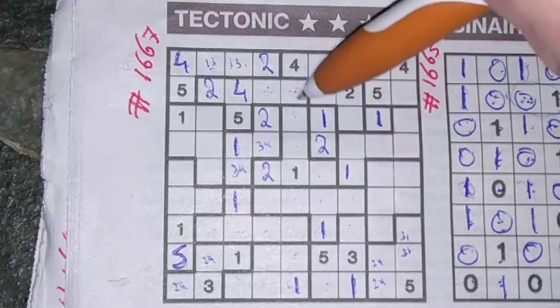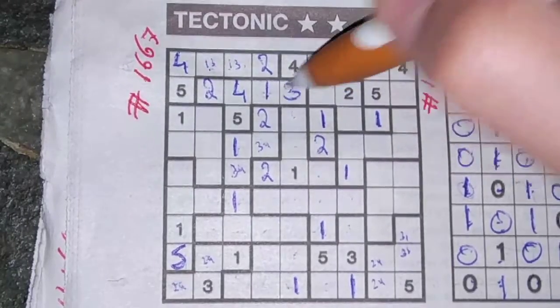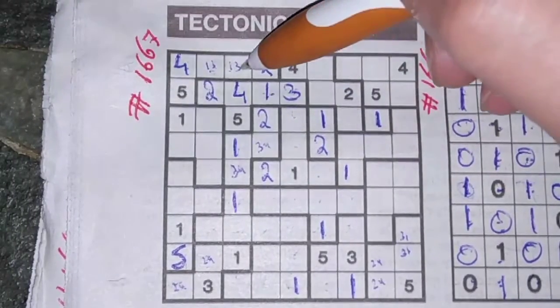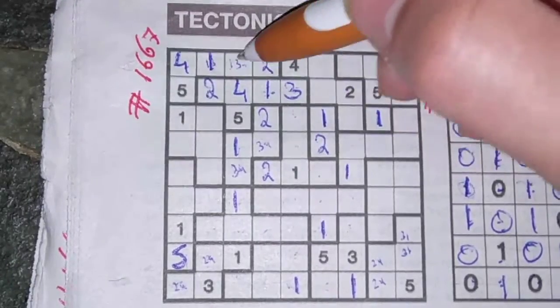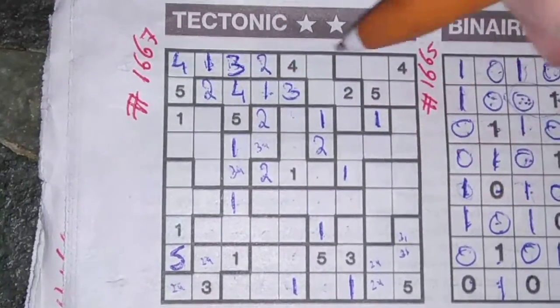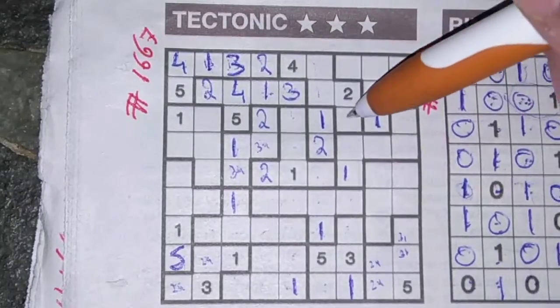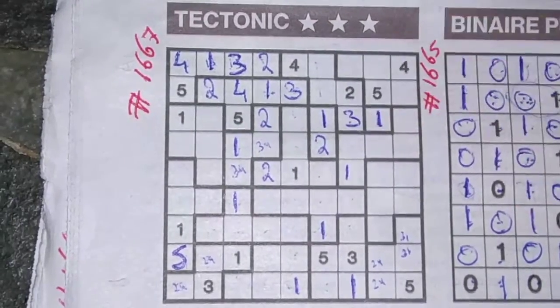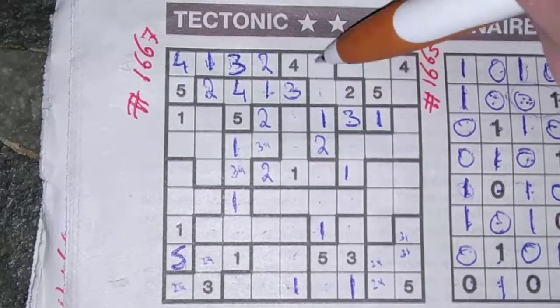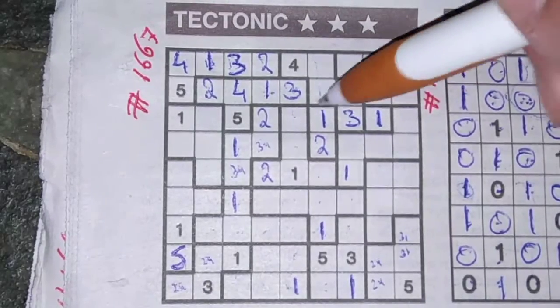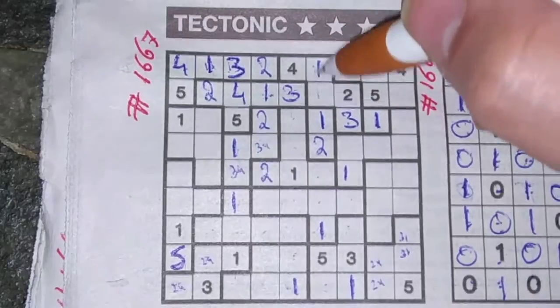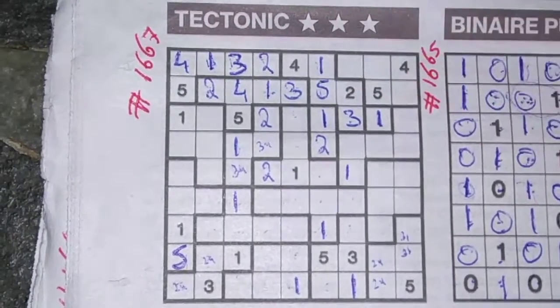We see here 1, so no 1 there. 1 should be here. The 3 goes there. Now we have a 1 here, so this cannot be a 1 anymore. This should be the 1 and this should be a 3. These 2 boxes cannot be a 3, so 1 box left for the 3 should be there. 2 boxes left, the 1 and the 5 in this area. We have a 1 here, so no 1 there. 1 should be here, and the 5 goes there.